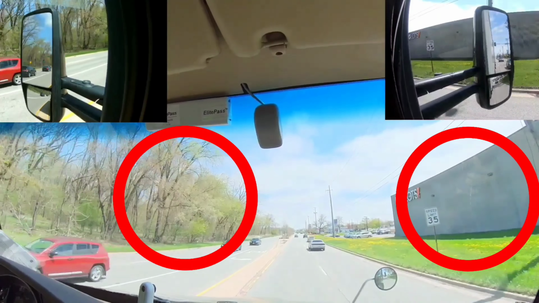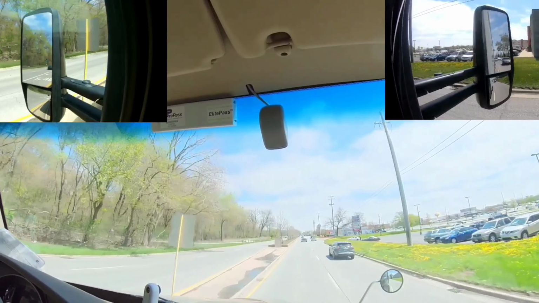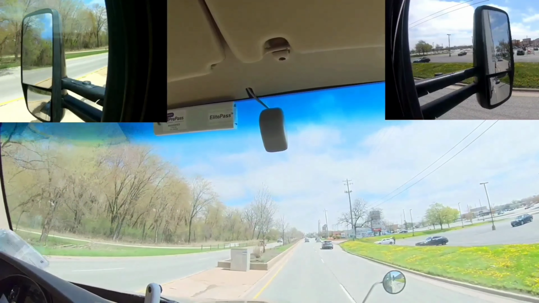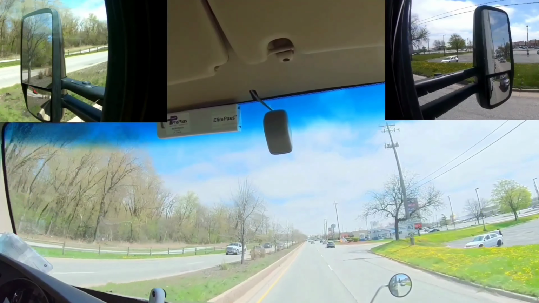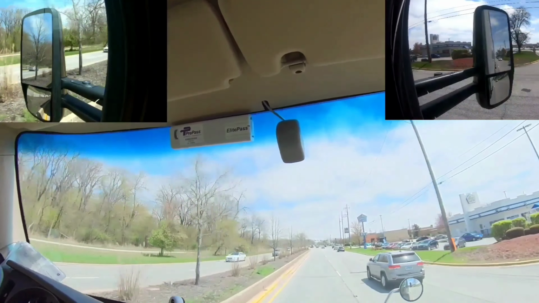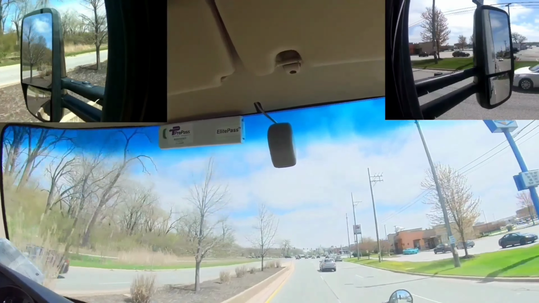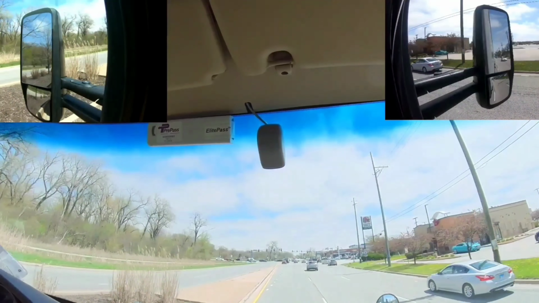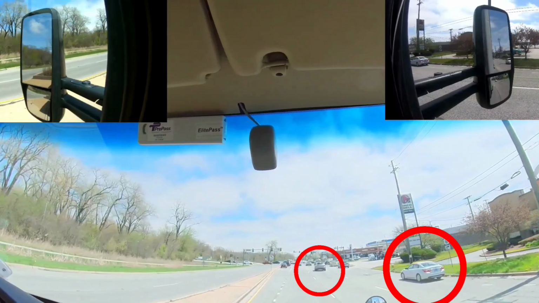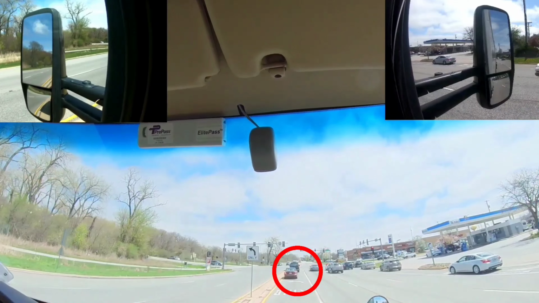Right now, my driving scene is from the tree line on the left to the businesses on the right, up to the intersection. Objects are anything that can move freely into my travel path, such as motorists, pedestrians, or animals. Right now, the cars around me are objects. Also, the cars ahead of me are objects.